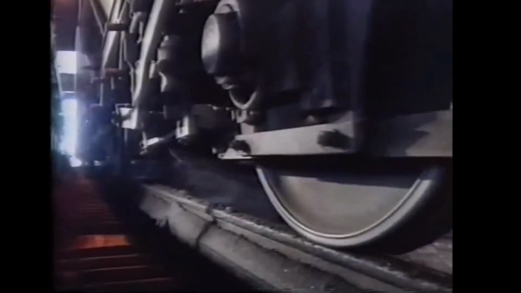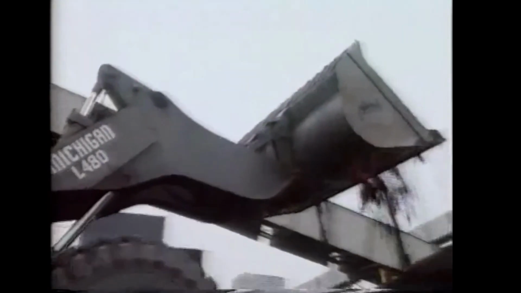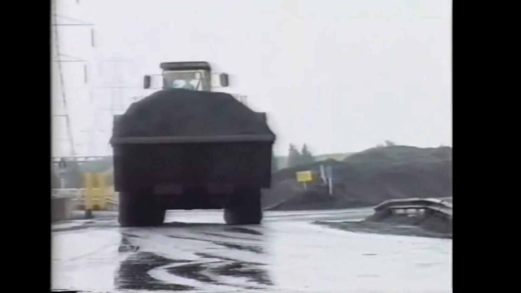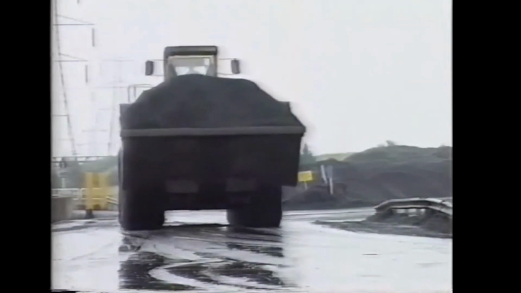The coal falls into underground hoppers and is carried by conveyor belt to the coal store. The coal is already in small lumps, which makes for easier transportation and handling. A stockpile is kept in case of any disruption to supply. There are more than 400,000 tons here at the moment.